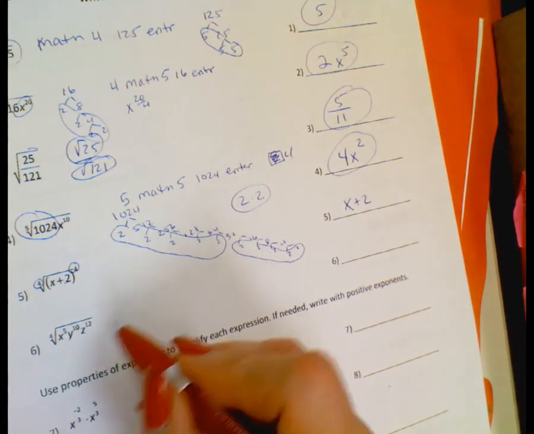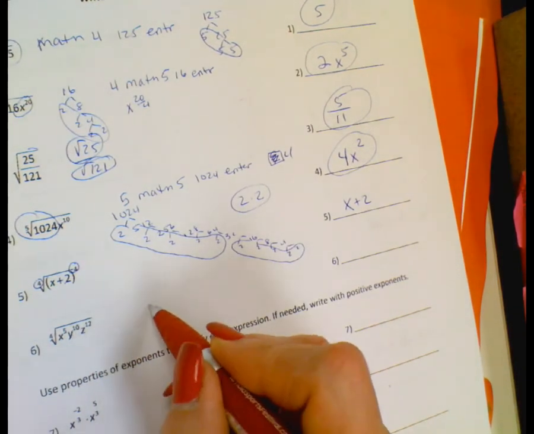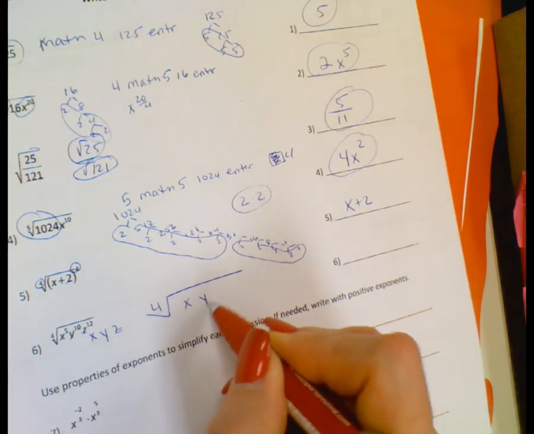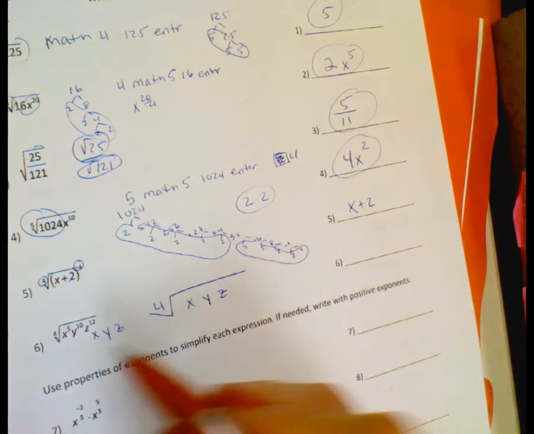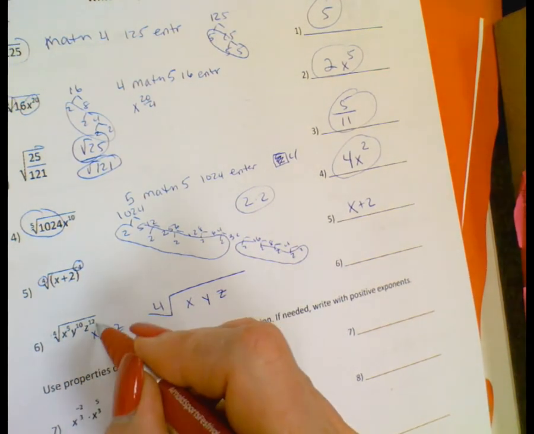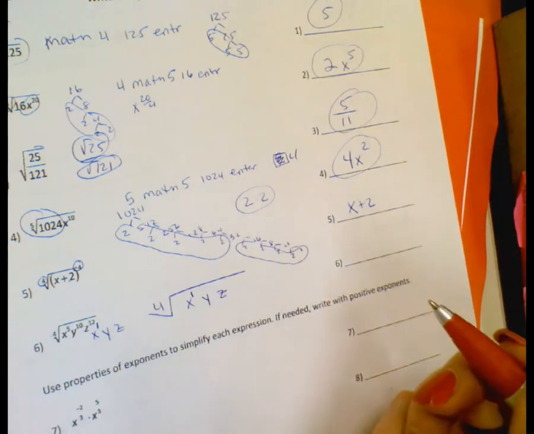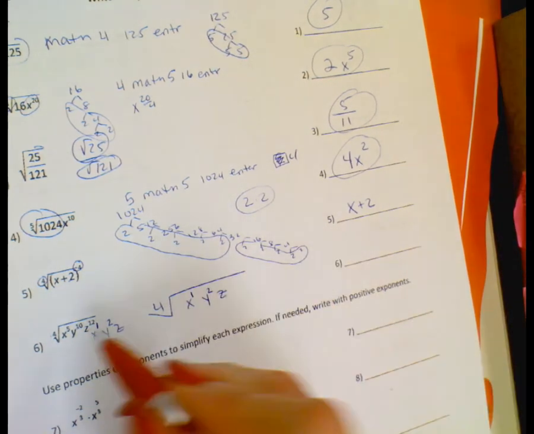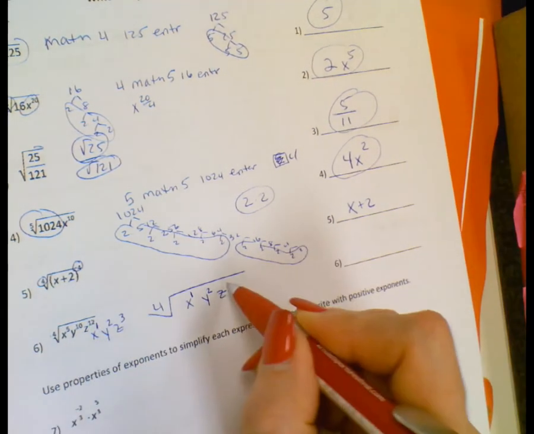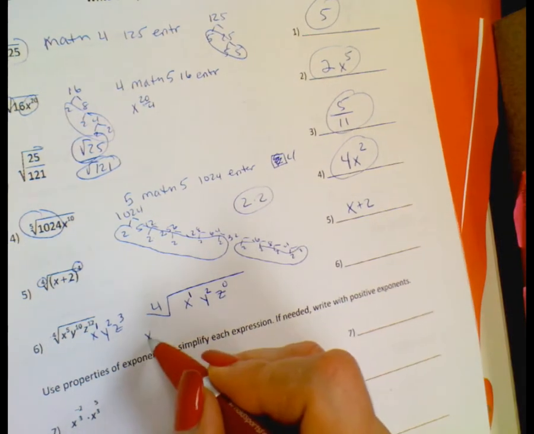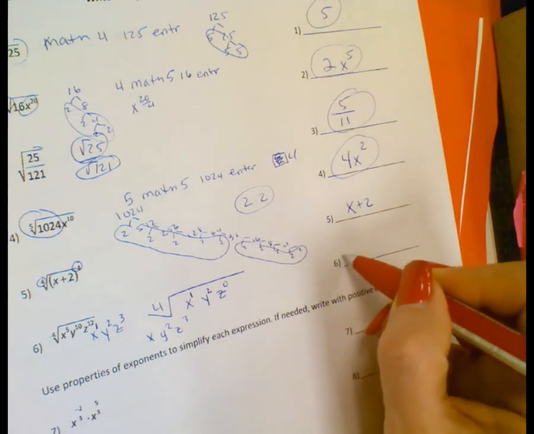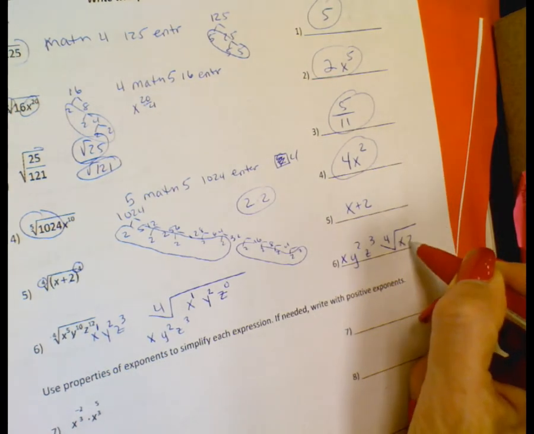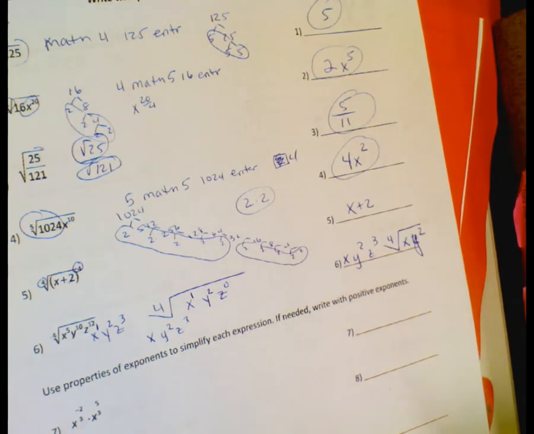This one, you can write these out the long way, or the easiest way to do this is write x, y, z, x, y, z. 4 goes into 5 1 time, so you put a 1 there with 1 left over. 4 goes into 10 2 times with 2 left over. 4 goes into 12 3 times with 0 left over. So your answer is x, y squared, z cubed, times the 4th root of x, y squared.